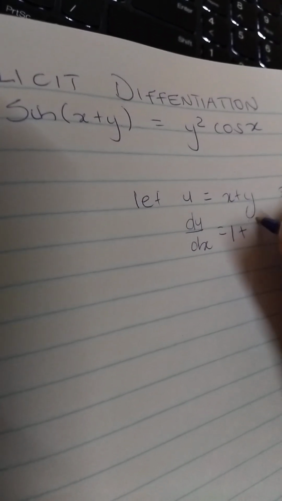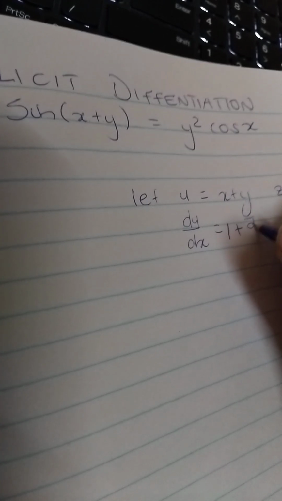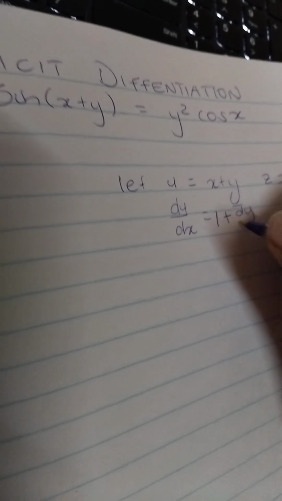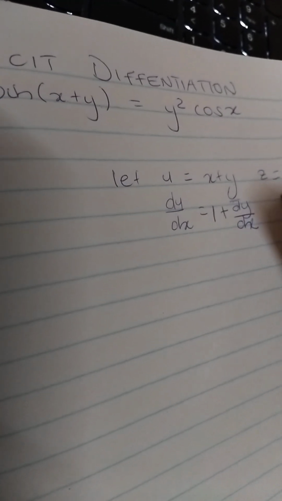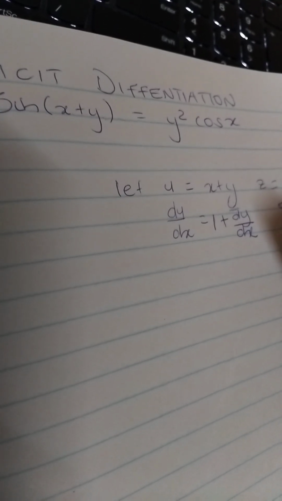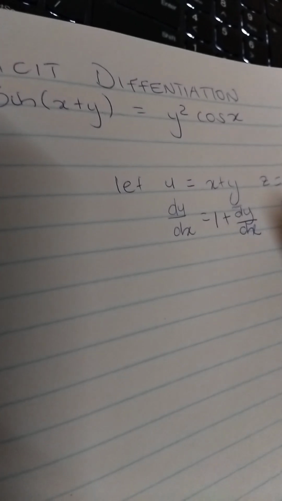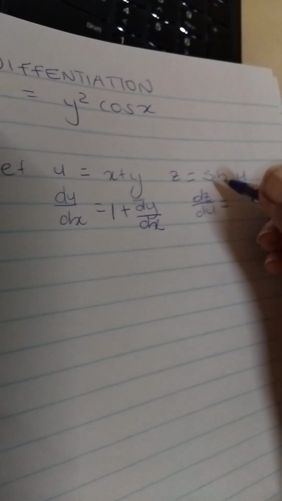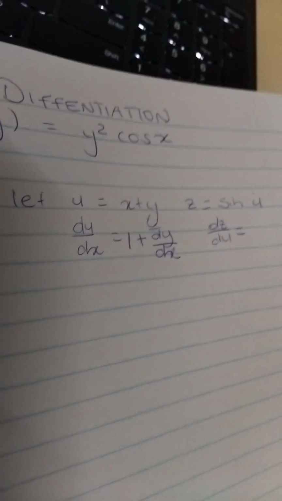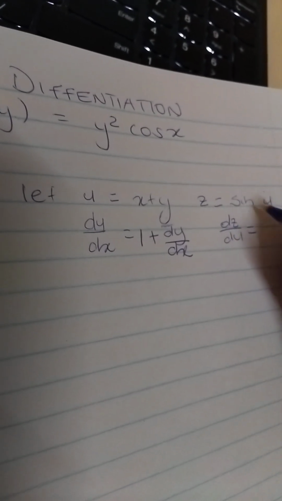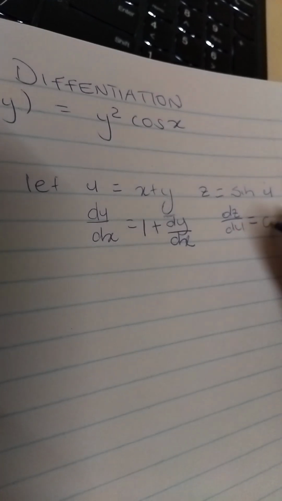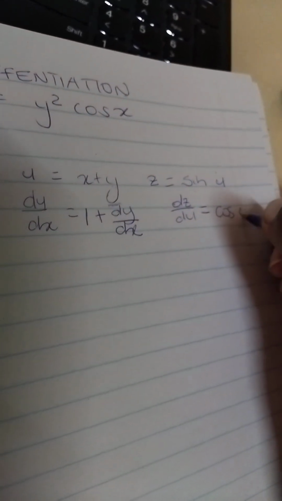But remember, because it's y, we are going to multiply that 1 by dy dx. And then here we have dz du, in this case the derivative of sine u. The derivative of sine is cosine. So we have cosine u.